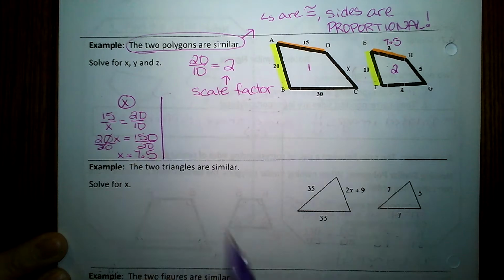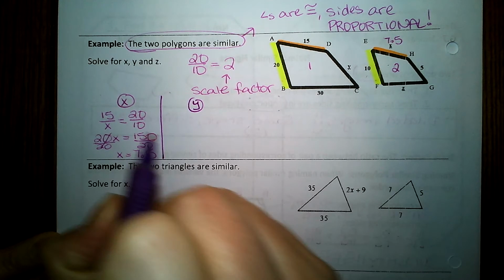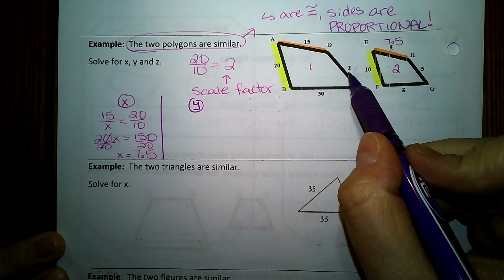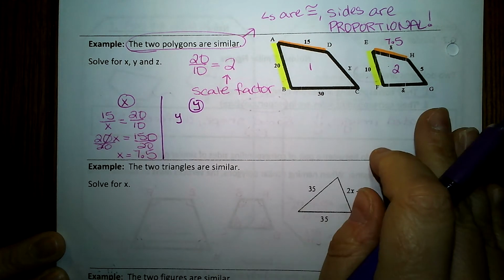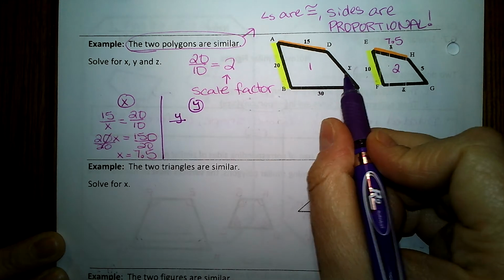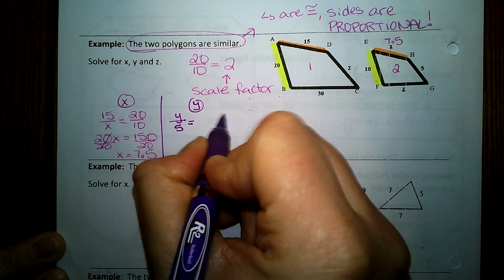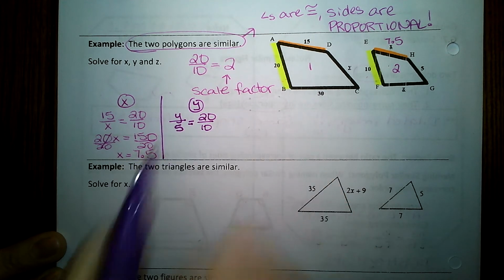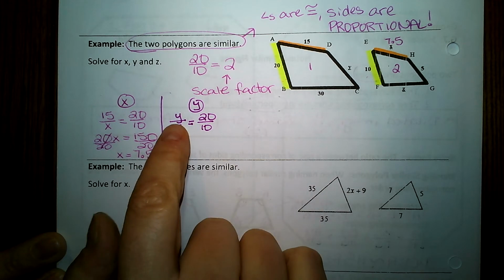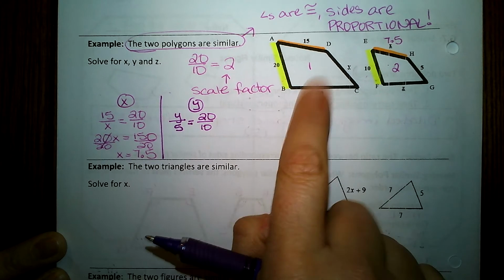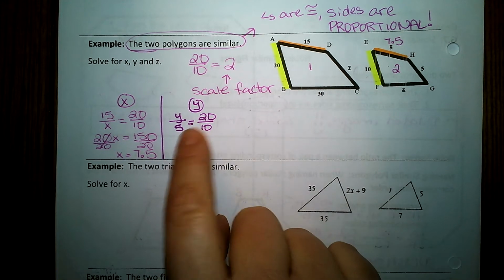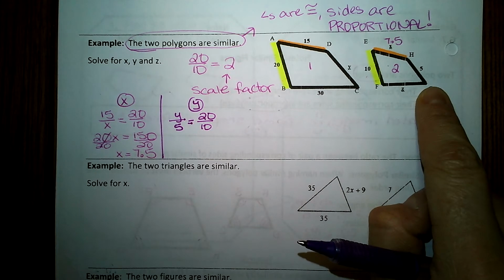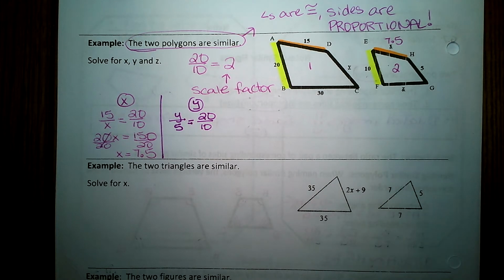Let's solve for y. Okay, the side with y is on the larger figure, so I'm going to put y on top. Remember, I'm working from left to right. Y matches up with 5, just as 20 matches up with 10. Now here in my fractions, the figure on the left is on the top of the fraction in the numerator. The figure on the right is in the bottom of my fraction. I'm working this direction from left to right.